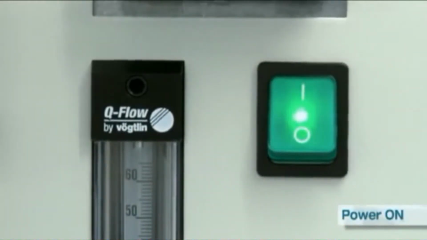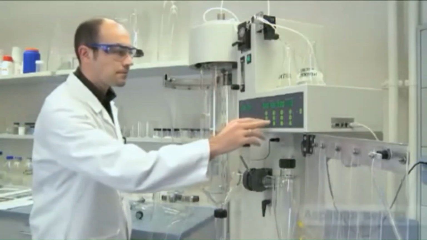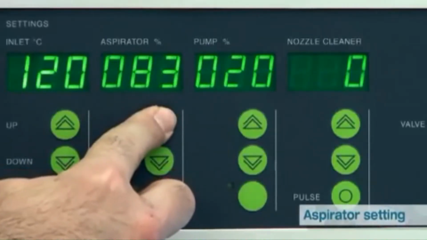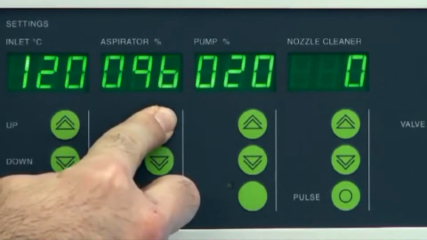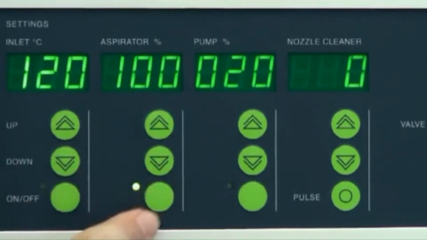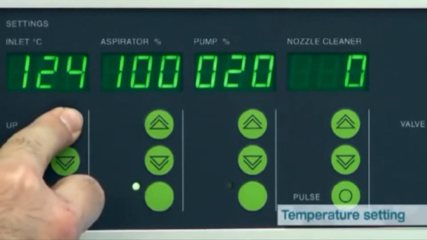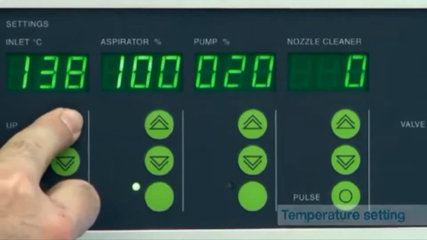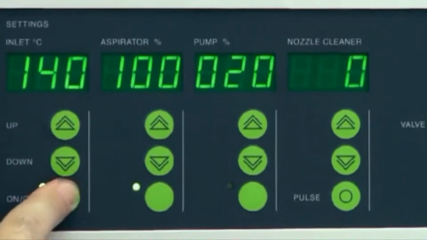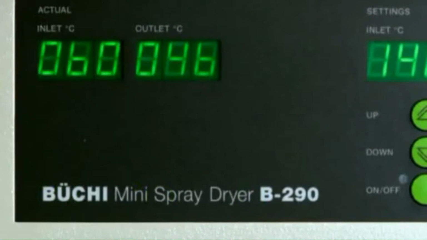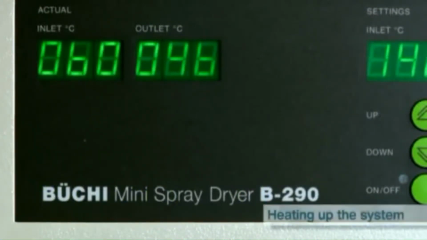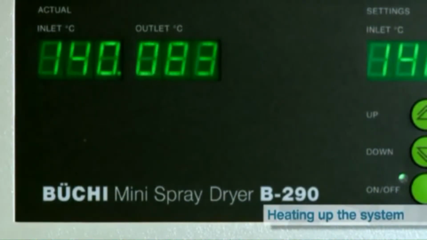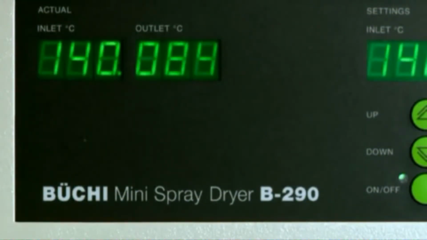Just then, the instrument will be switched on. Next, the aspirator rate is going to be set. And then the aspirator is turned on. The inlet temperature is also going to be set. And after that, the heater is engaged. At this time, we have to wait until the inlet temperature is reached, which in this example is 140 degrees Celsius.